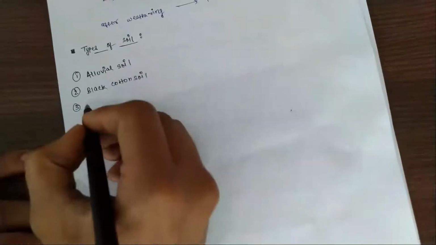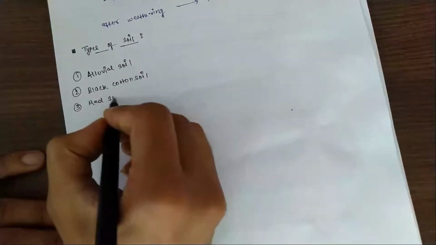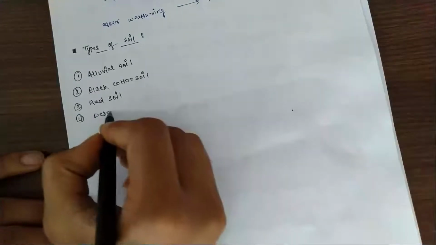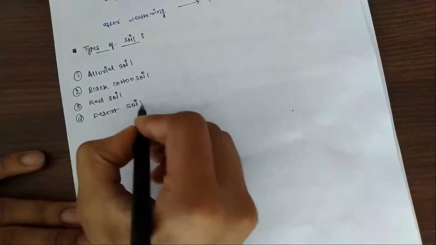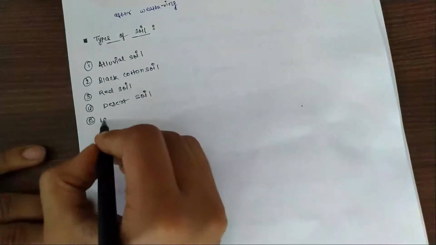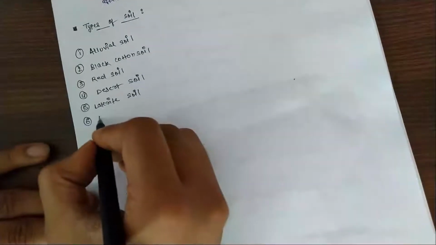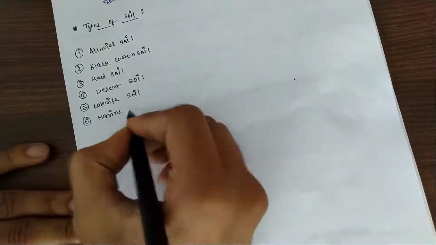Third is red soil. Fourth is desert soil, or maybe you can call it deserted soil. 5 is laterite soil. 6th is marine soil.